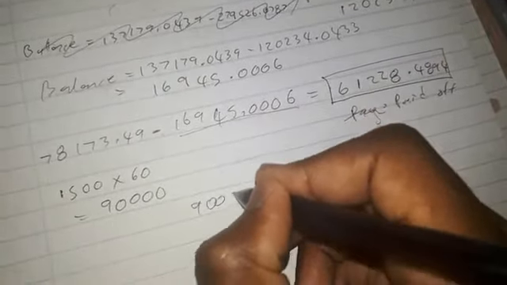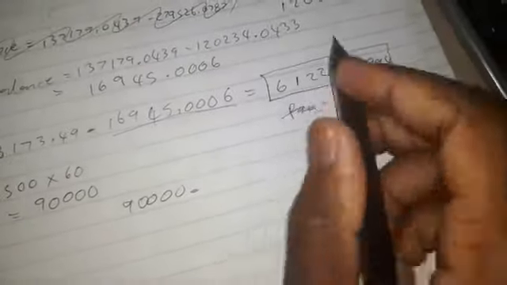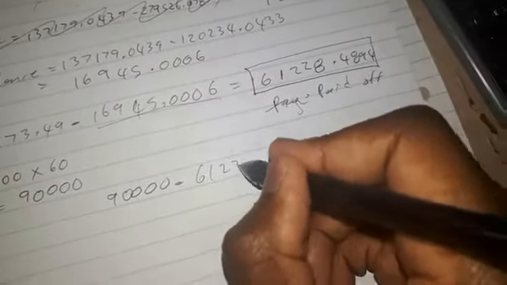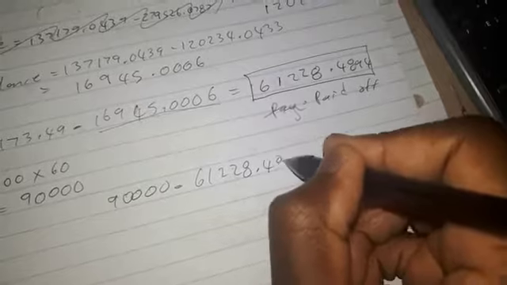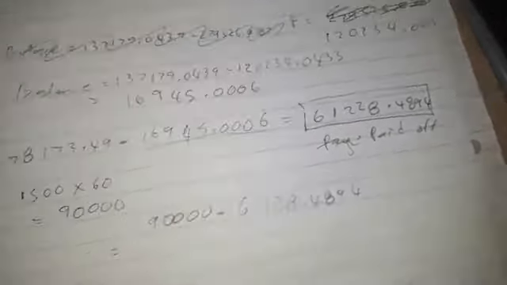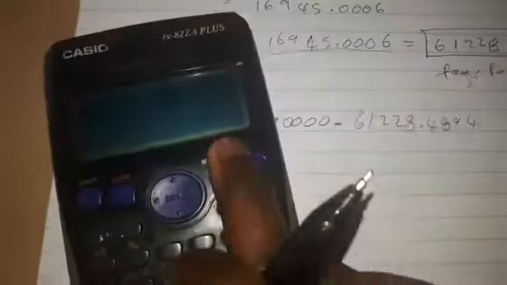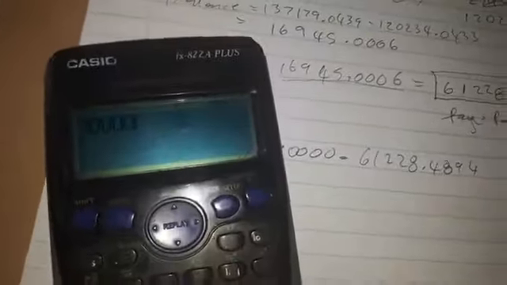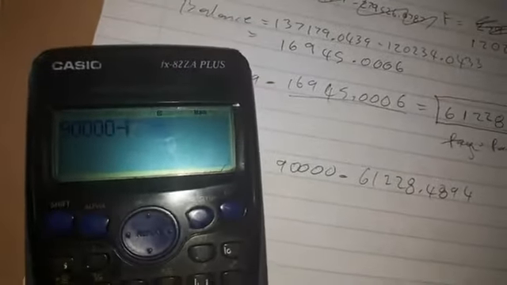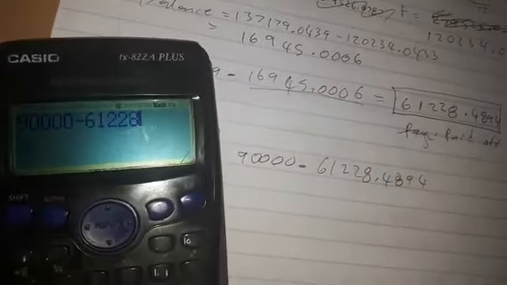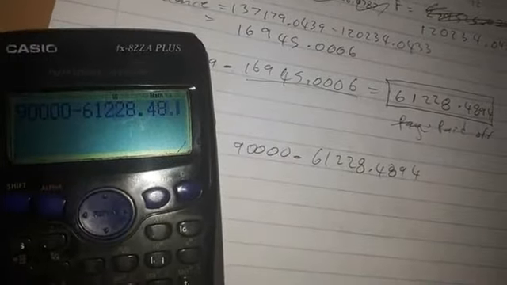So 90,000 minus what he paid off on his loan is leaving us with everything that went to the interest. So 90,000 minus, I normally don't like to use the ans button, so 90,000 minus 61228.48.